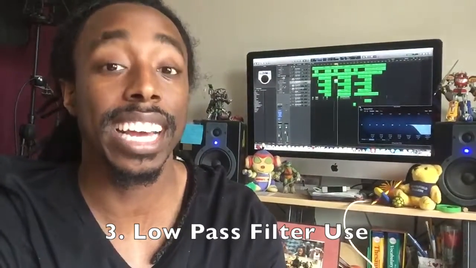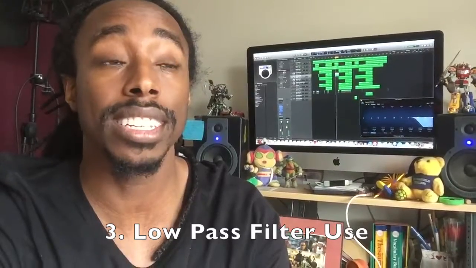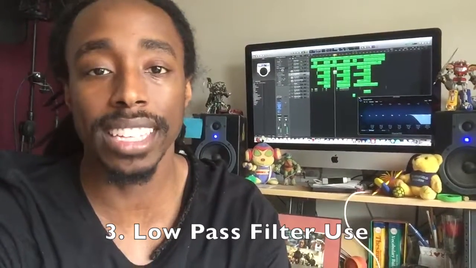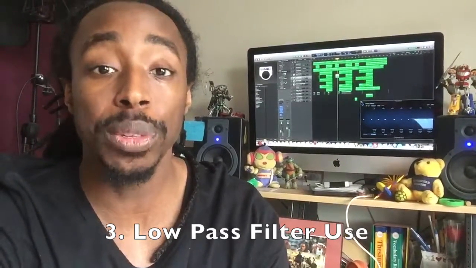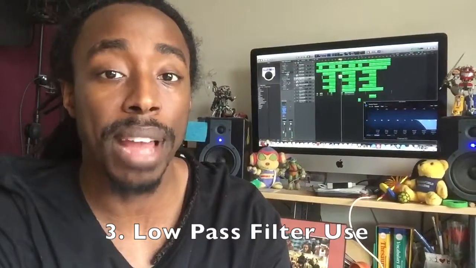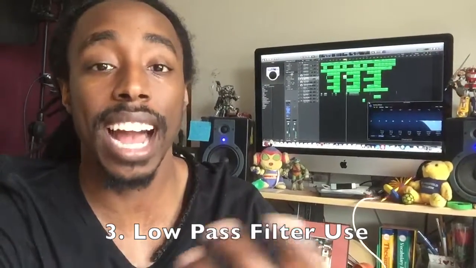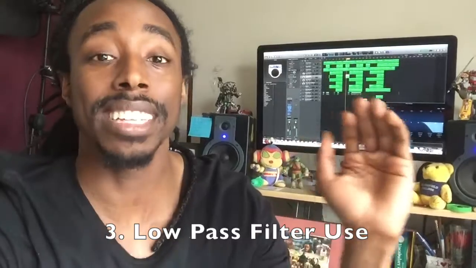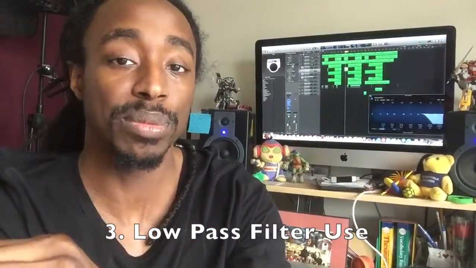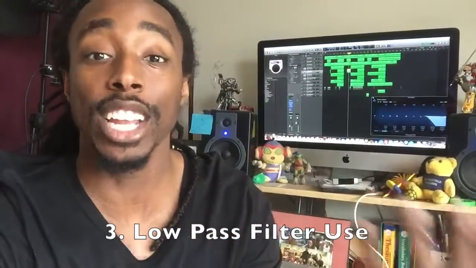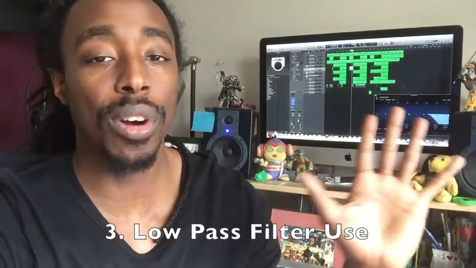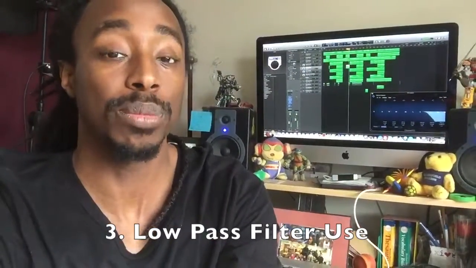All right, everybody. Tip number 3, low pass filter use. Now, to help you understand the difference between high and low pass, whatever word you say, that's what you're letting pass through. So if it's a high pass filter, that means the high frequencies come through. And since I'm talking about a low pass filter, the lower frequencies pass through.